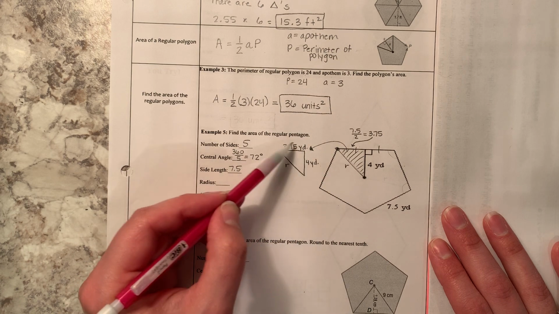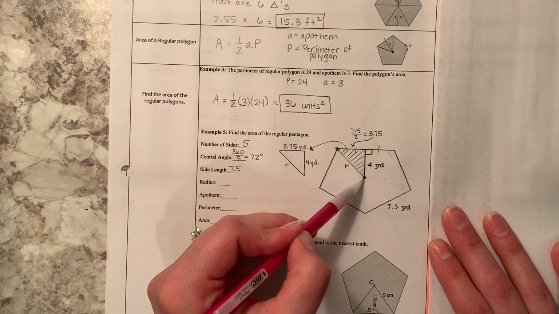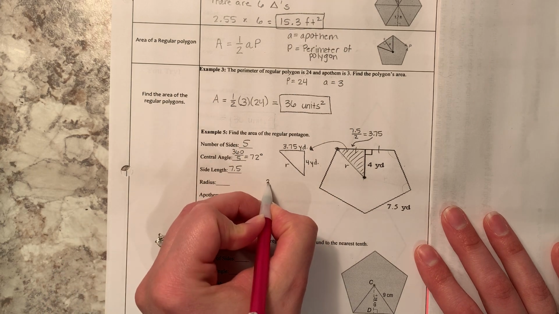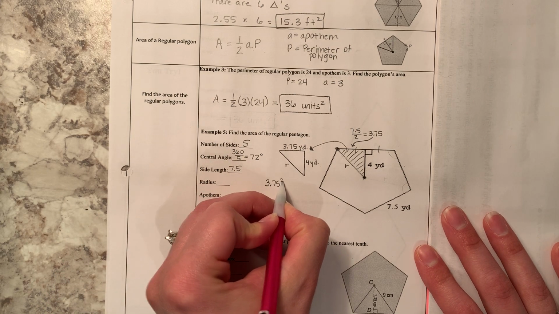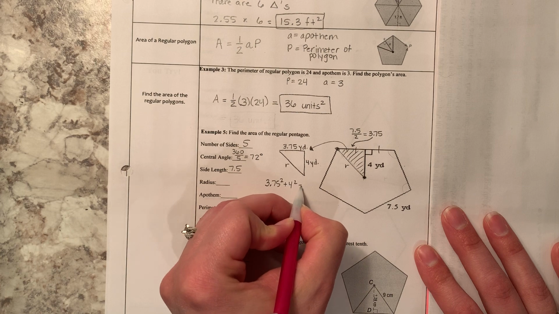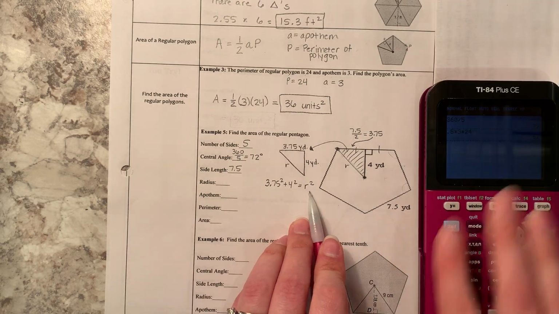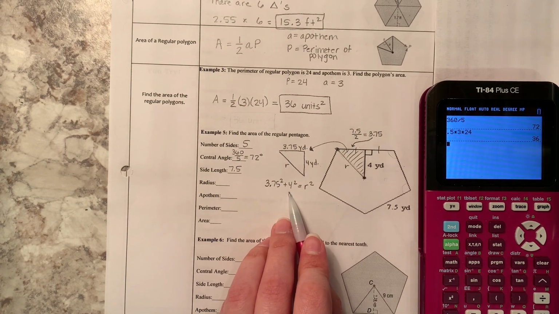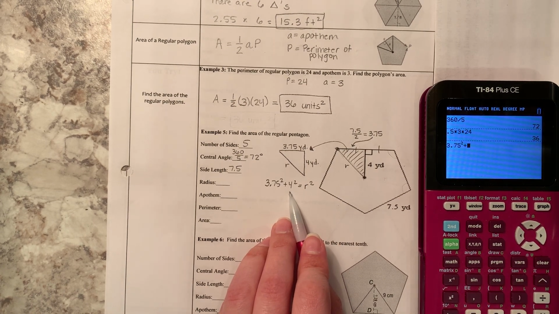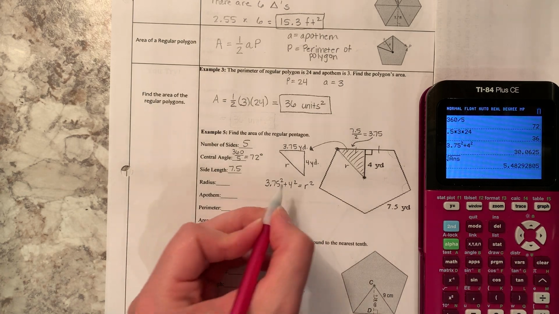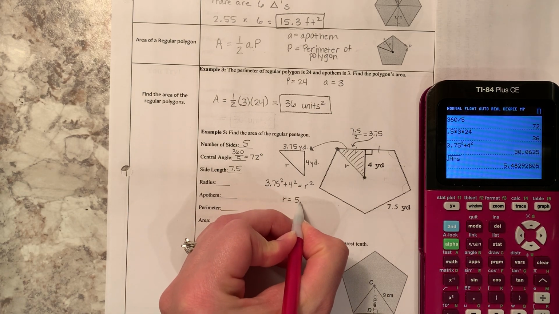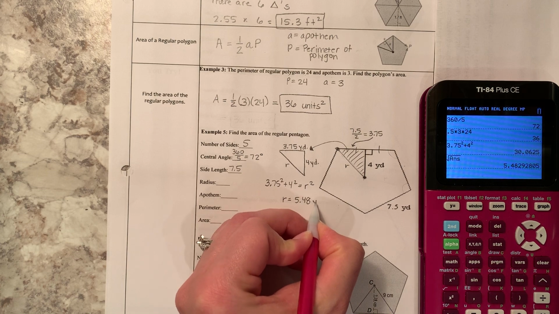So I can use the Pythagorean theorem to find my radius. I'm going to do 3.75 squared plus 4 squared equals r squared. This is like our c value in the Pythagorean theorem. So I'm going to do 3.75 squared plus 4 squared, and then take the square root of that. And I get r equals 5.48.